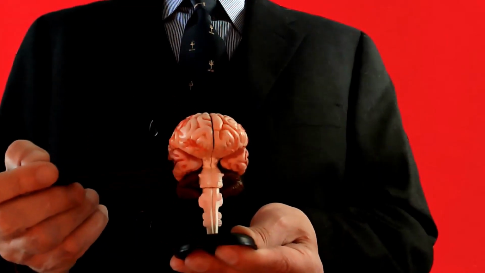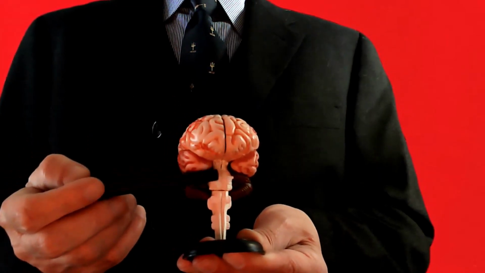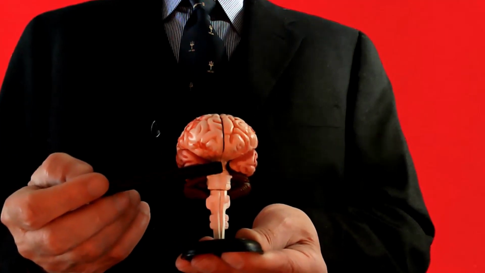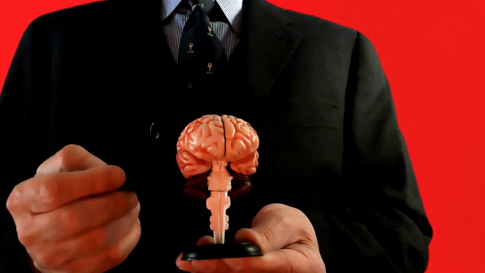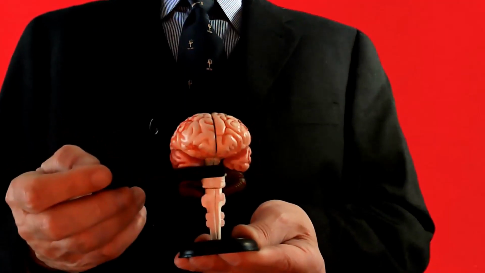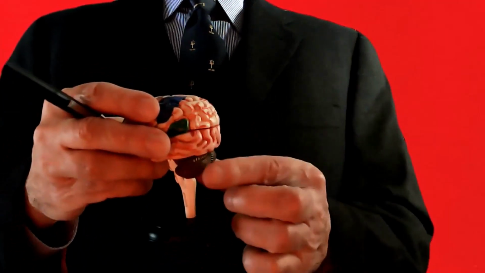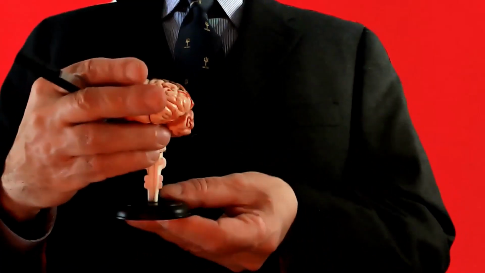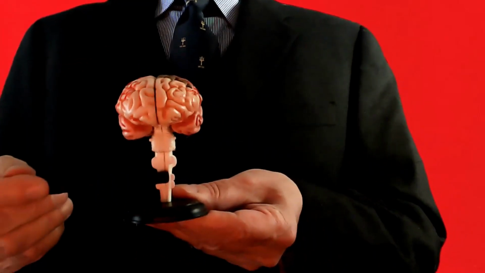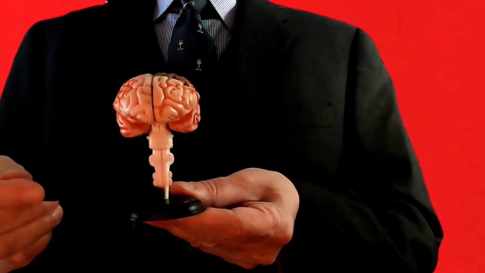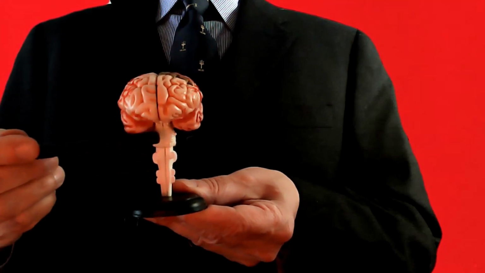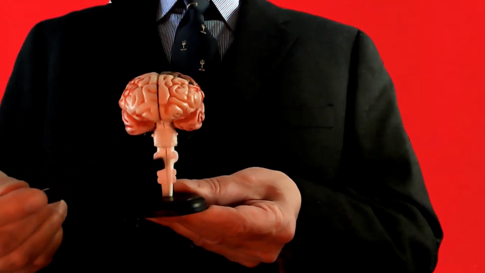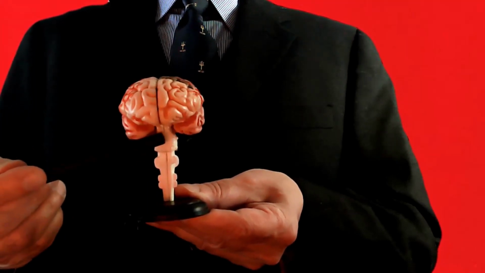Now, above the cerebellum and right above the pons is a very small area called the midbrain. And we're going to look at the midbrain after we take the whole cerebrum off. But if you take apart the cerebellum, you can now observe the brainstem. The brainstem includes the medulla and the pons and the midbrain. So this is the brainstem. It looks like a stem of a flower.